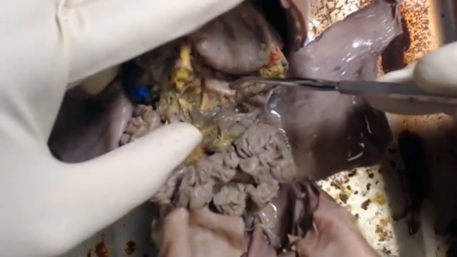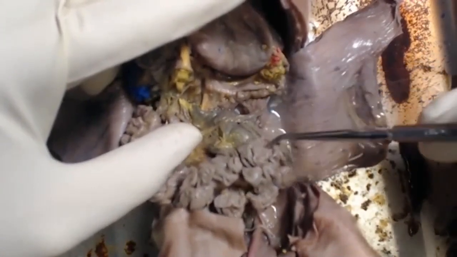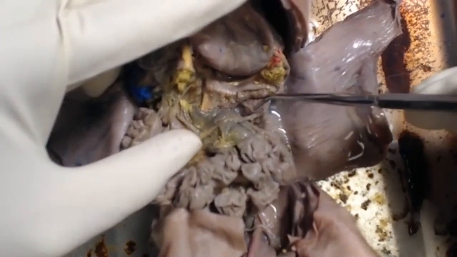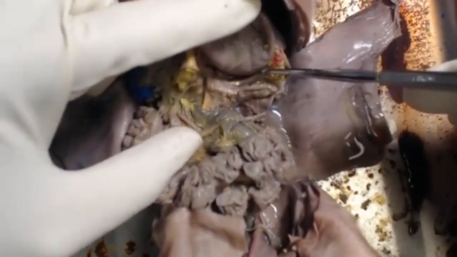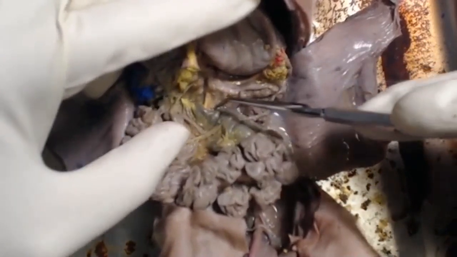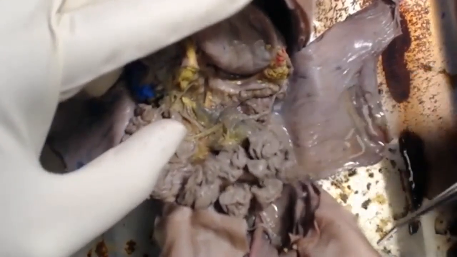Can everyone see that pancreas sitting back there? It kind of blends in, at least from this angle, with our small intestine and our stomach, but hopefully live in lab, it's a little easier to identify.